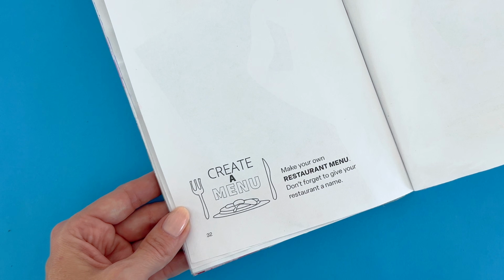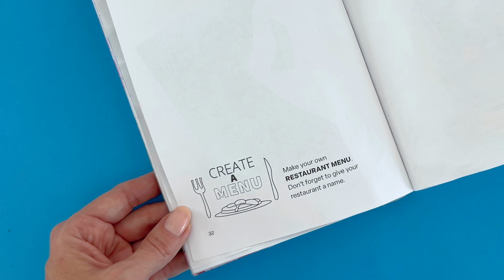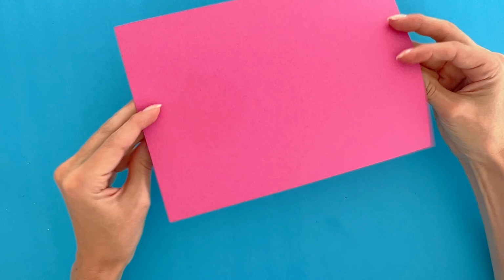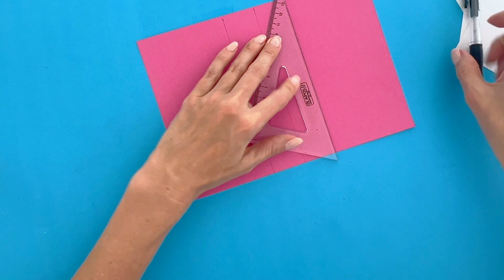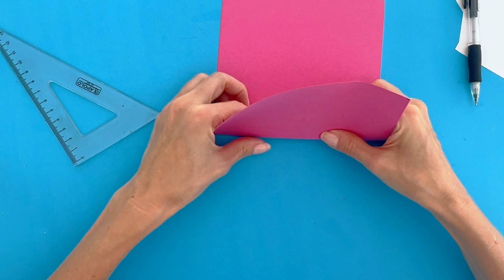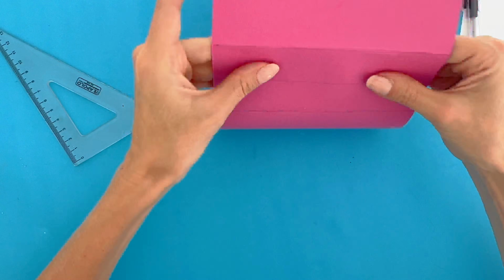Make your own restaurant menu and don't forget to give your restaurant a name. Did I even read or comprehend that prompt? I don't know. What I know is that I brought in an extra piece of cardstock again and I had this idea, which I should have tested at this point, I know. But I was confident again that it was going to work, but it didn't.